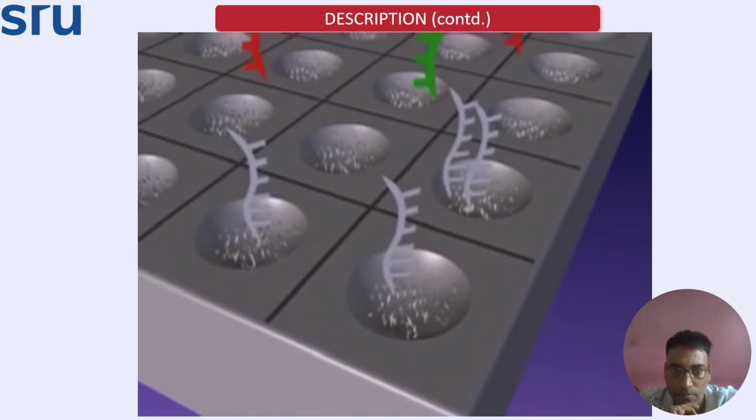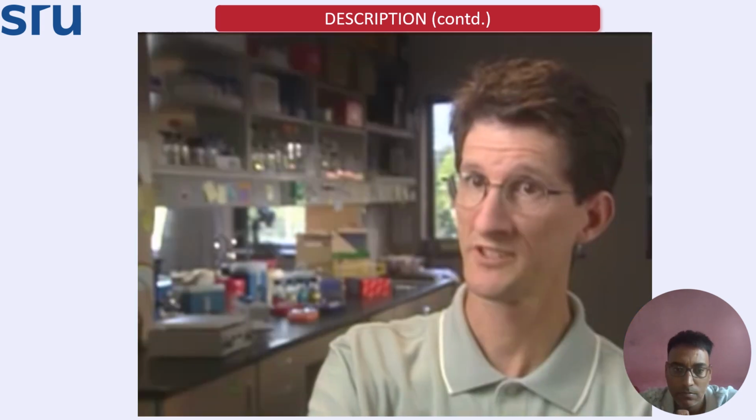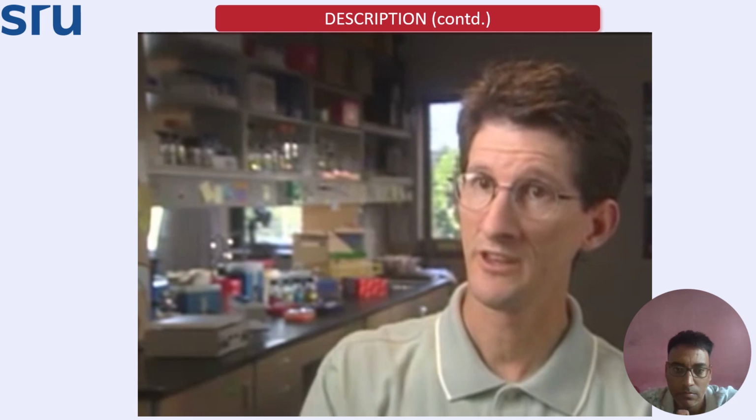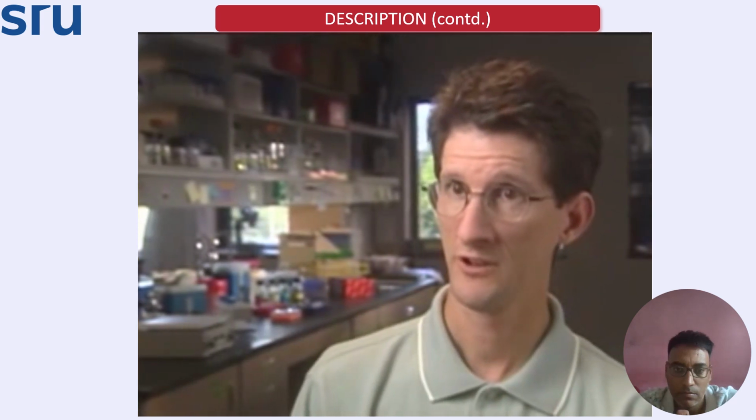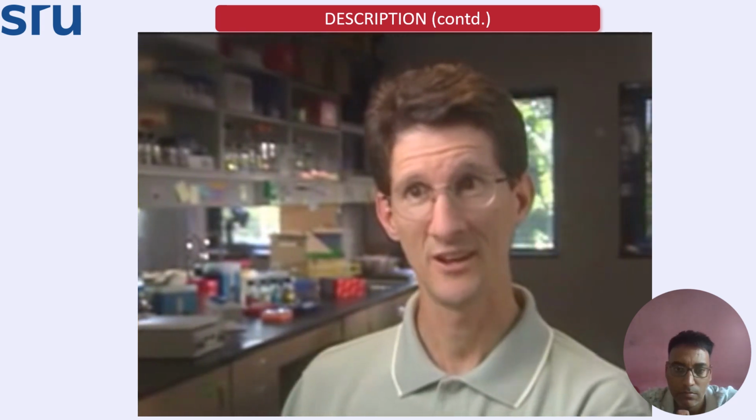The cDNA from the sample binds to its complementary sequence of DNA bases on the chip. We know that the pieces that are fluorescently labeled will stick tightly to the corresponding gene features, but they won't stick tightly anywhere else.